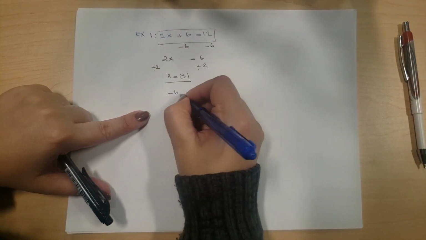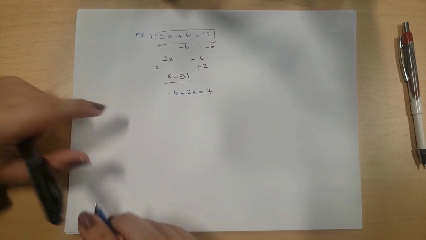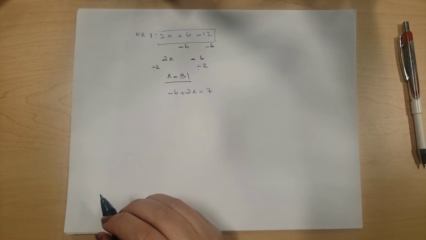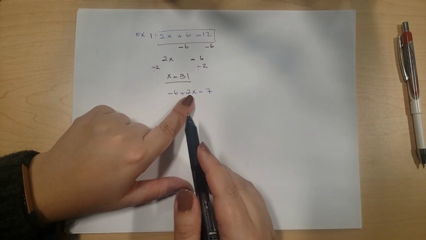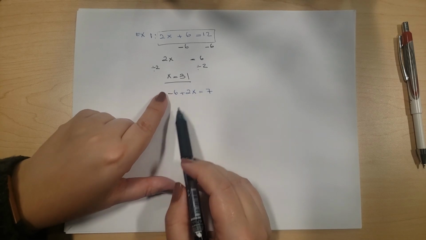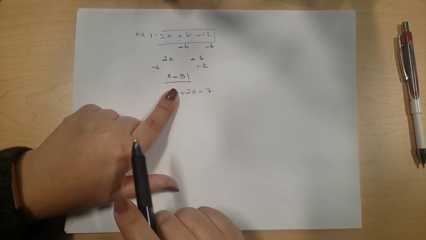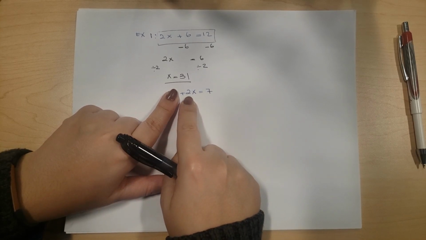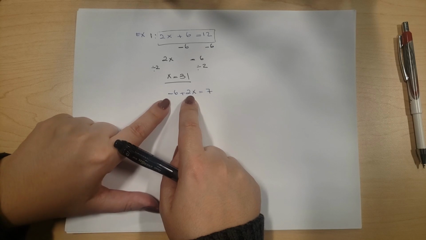So negative 6 plus 2x equals 7. Here, remember, we want to have the x isolated. How can I get the x isolated? First, I have to get rid of this negative 6 from this side. When I get rid of this negative 6, then I have to get rid of this 2, then I would have x isolated.